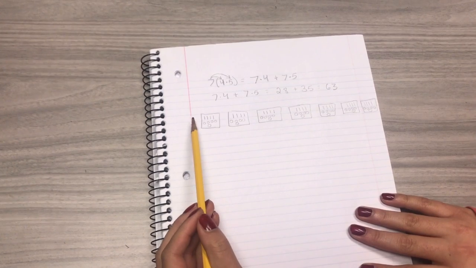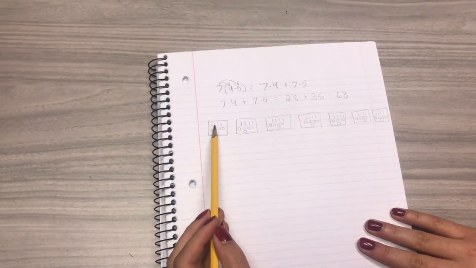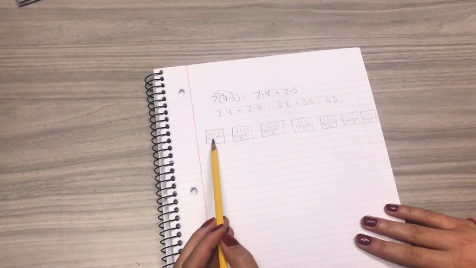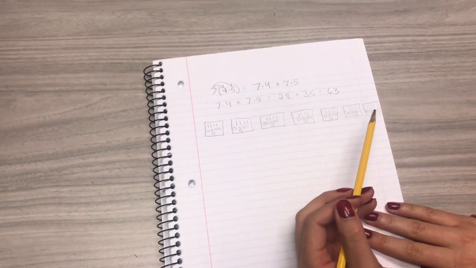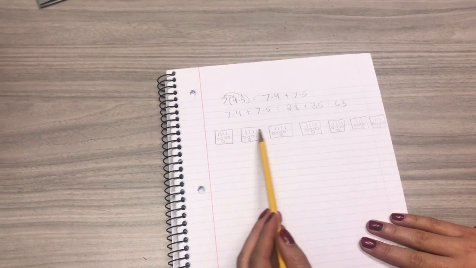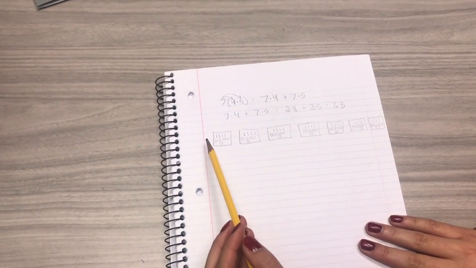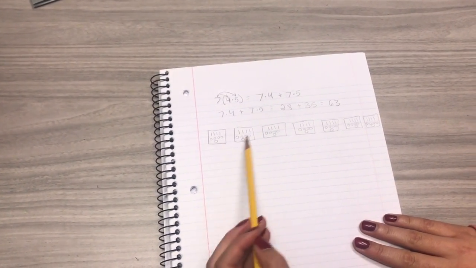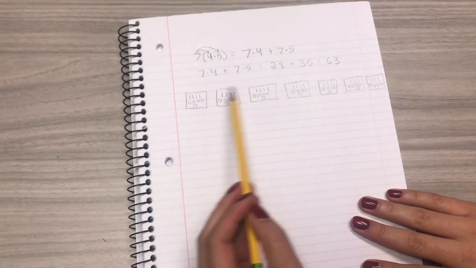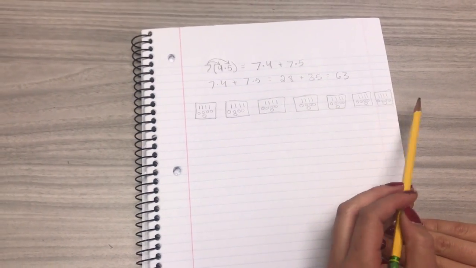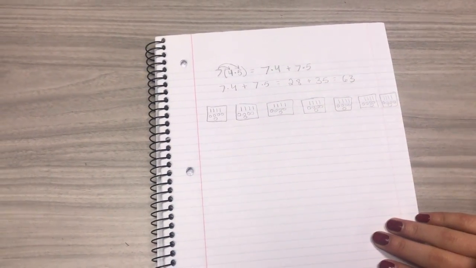Therefore, there are 4 candy bars and 5 apples in each group of 7. In total, you have 28 candy bars in all 7 bags and 35 apples in all 7 bags. When you add all of the objects in each bag together, it equals 63.